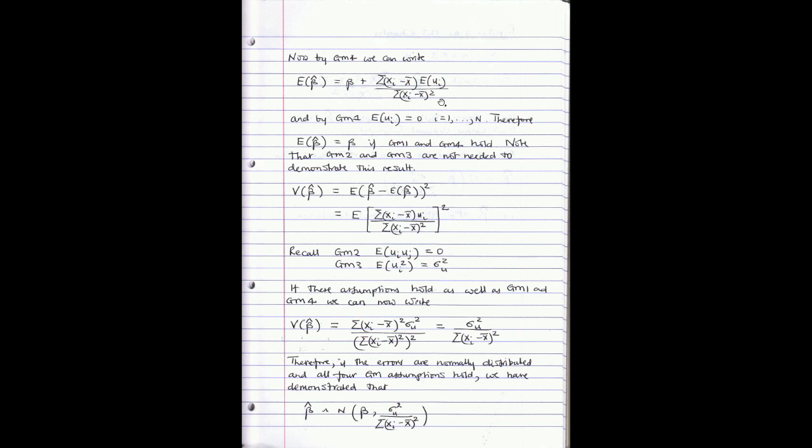Now, it follows that if I now consider Gauss-Markov assumption 1, that the expected value of ui equals 0 for all values of i, then it immediately follows that the expected value of beta hat equals the true value beta. So what's interesting about this is that I only need to make use of Gauss-Markov assumption 1 and Gauss-Markov assumption 4 in order to establish that the OLS estimator is unbiased, that the expected value of beta hat equals the true value beta.